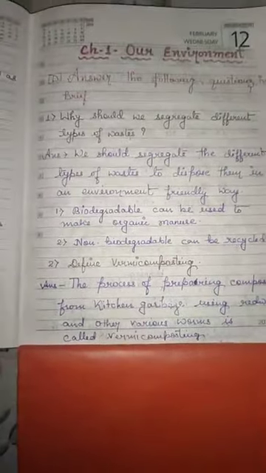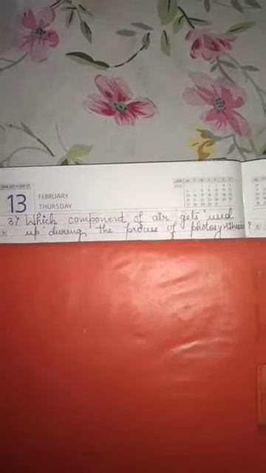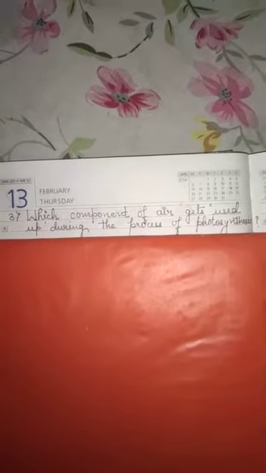Now, third question. Which component of air gets used up during the process of photosynthesis? Photosynthesis is very clear to all of you. It is a process by which the green plants prepare their own food. The producers use some raw materials. They are carbon dioxide and water.